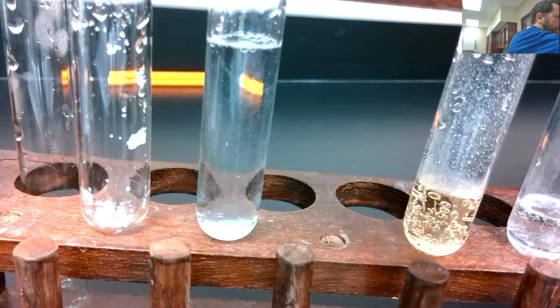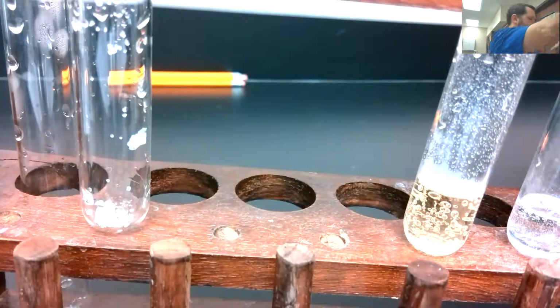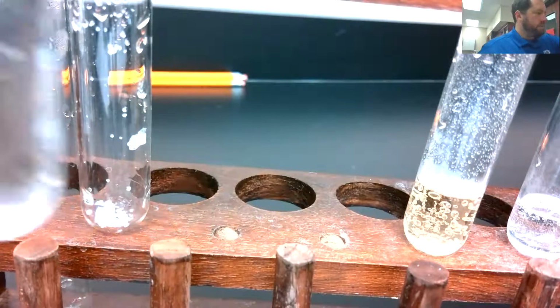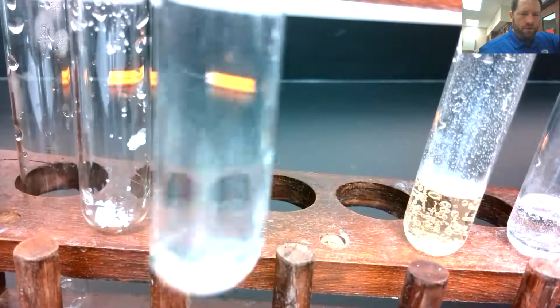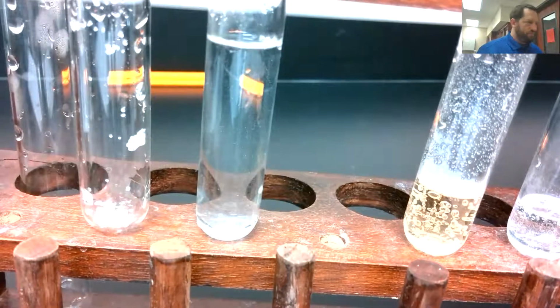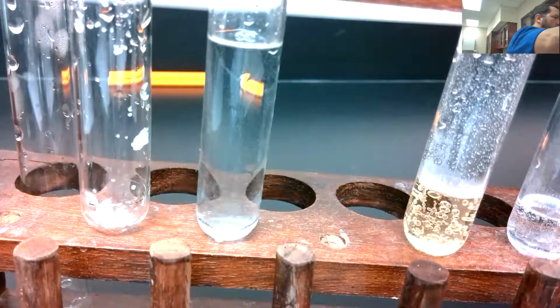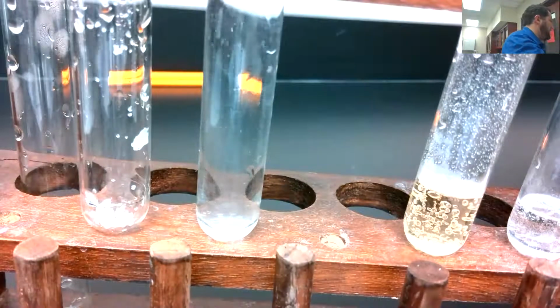So that was my lead nitrate. And you can see that white salt. Well, most of it's not really there anymore, is it? By and large, it has dissolved.